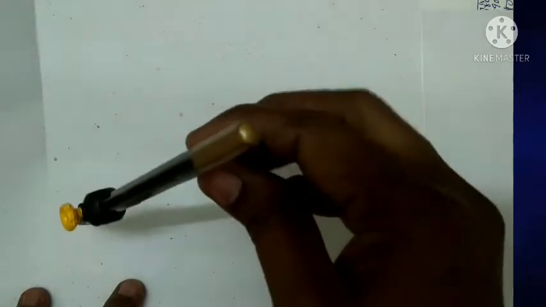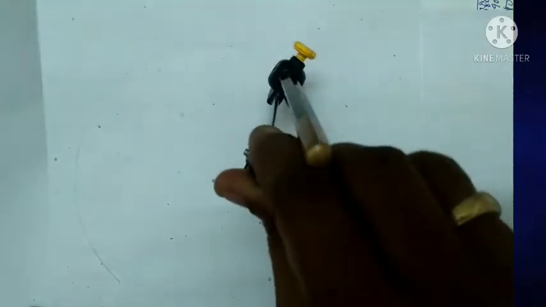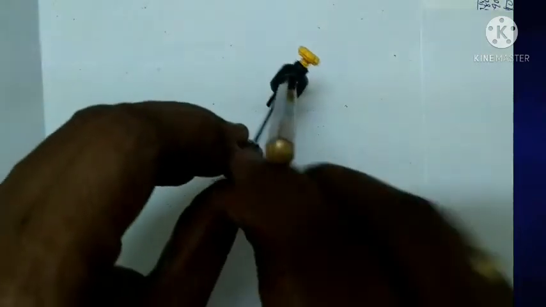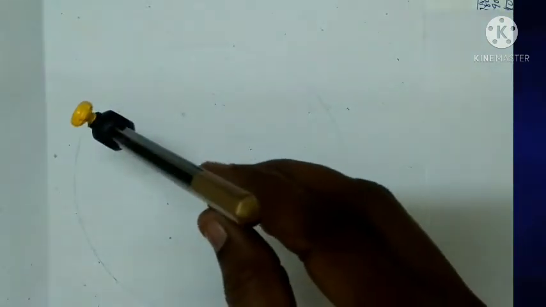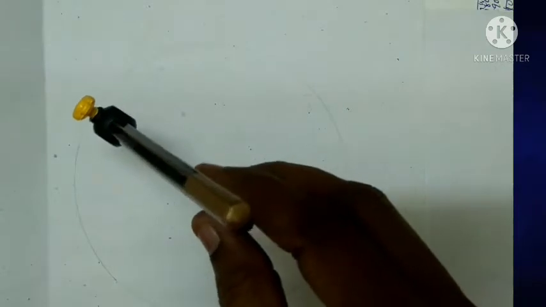Take a 6 centimeter circle. If you wish, you can take any measurement, but if it is a big circle, it will be very easy to mention each part. If it is smaller, it is very difficult to mention each part. So you have to take 4 or 5 or 6 centimeter circles like this. It will be very easy to mention the data.